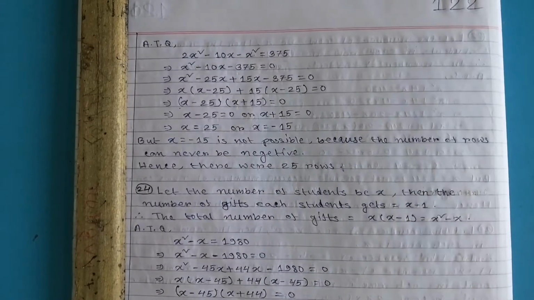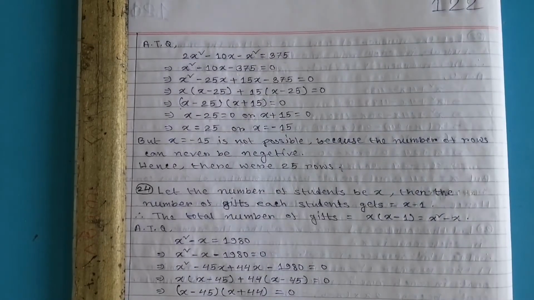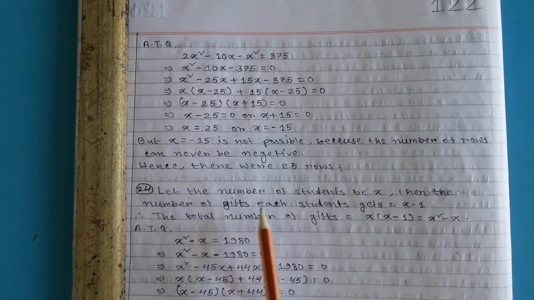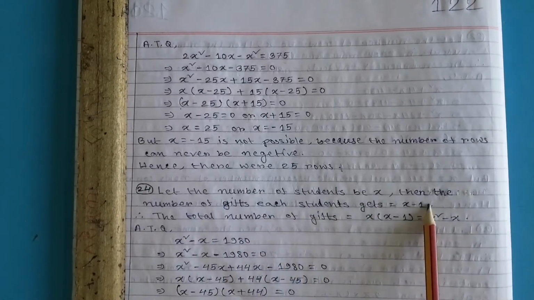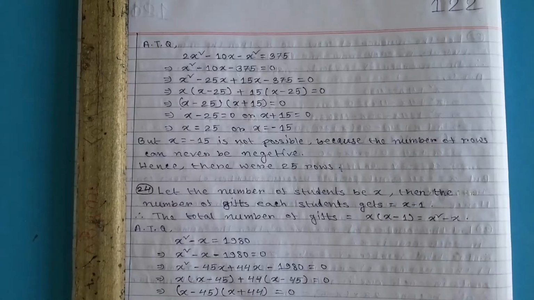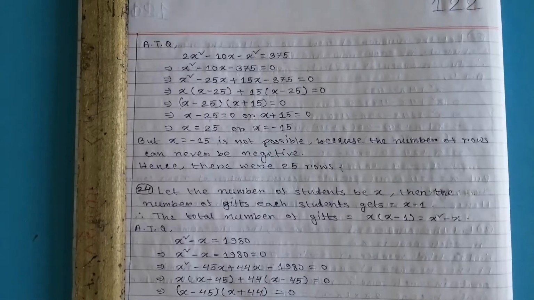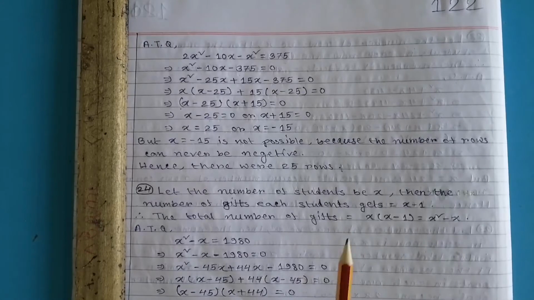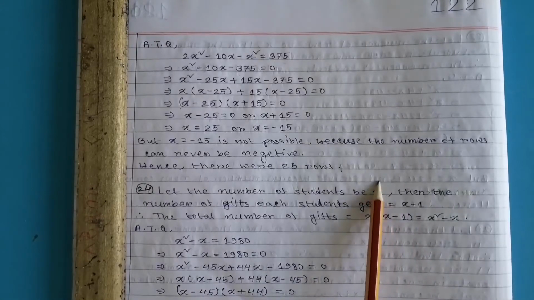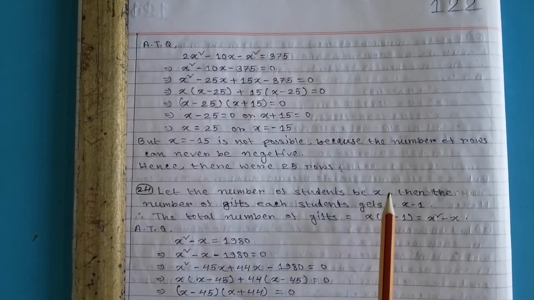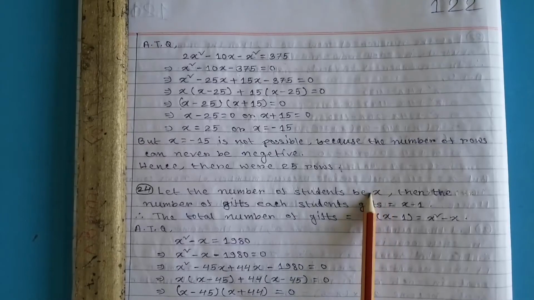So each student is giving gifts to other students. Let the number of students be x, then the number of gifts each student gives is x minus 1, because you are not gifting yourself. Suppose the number of students is x, including you, so excluding you, the number of other students is x minus 1.